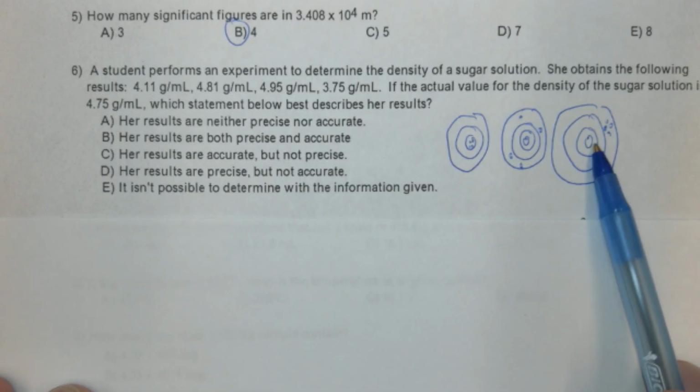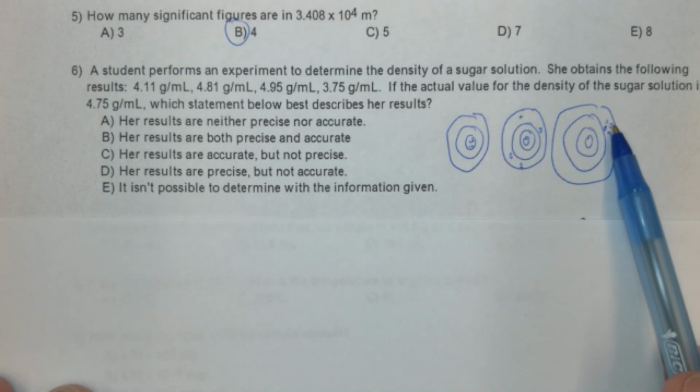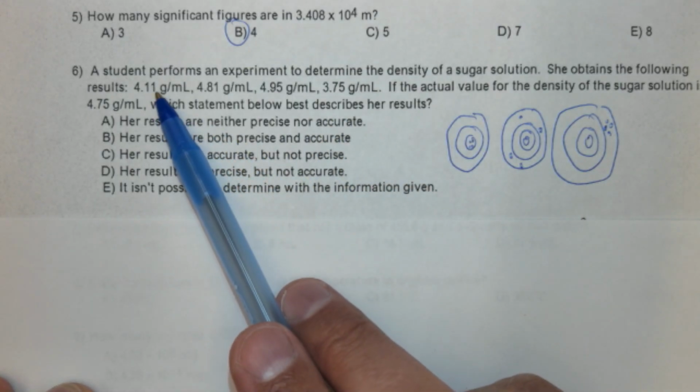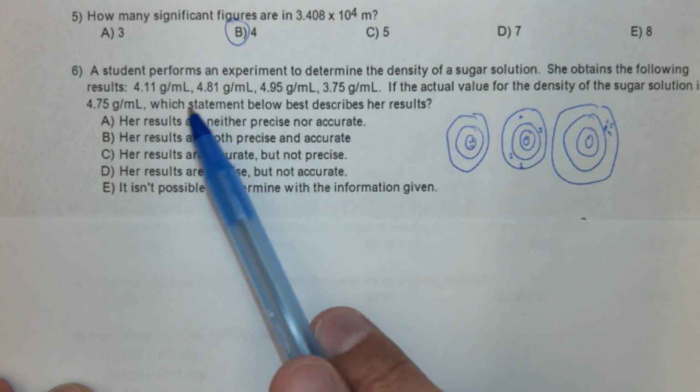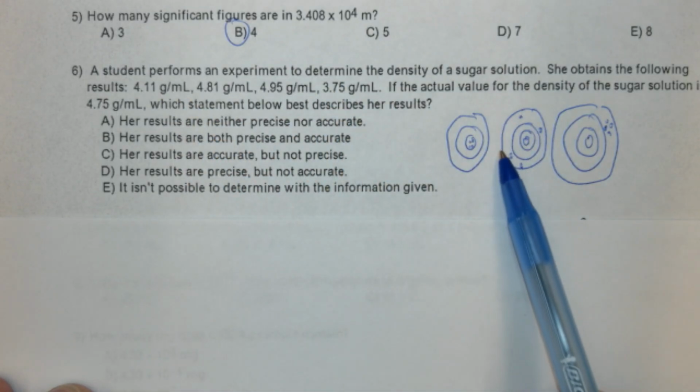So accuracy is how close you are to the expected value. Precision is how close the values are to each other, usually calculated in terms of standard deviations. In this particular set of data, you'll notice that this data is not particularly close to each other. These numbers are kind of all over the place, much like this center one.